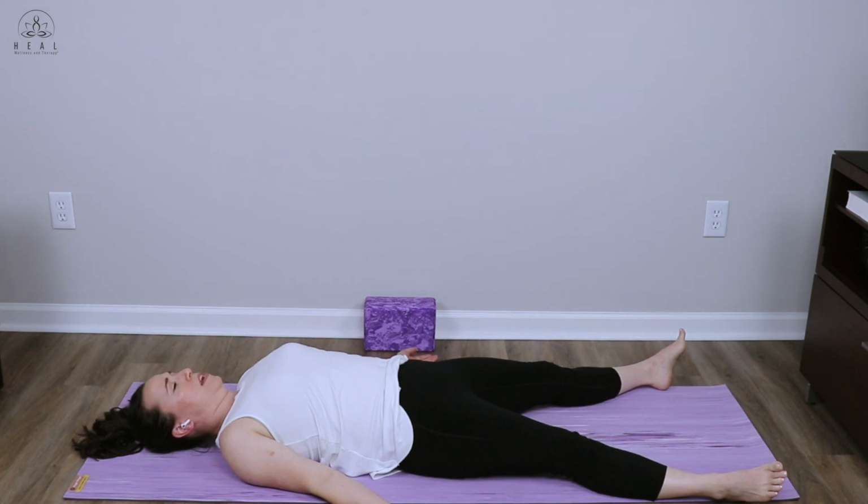And deep inhale into the belly. And then exhaling out. And one more breath. Nice deep inhale into the belly. And then exhaling out.